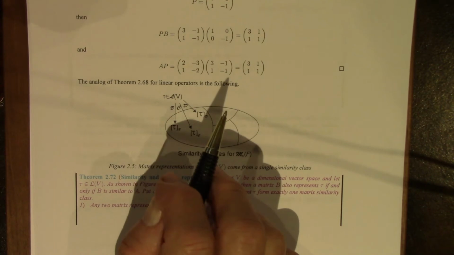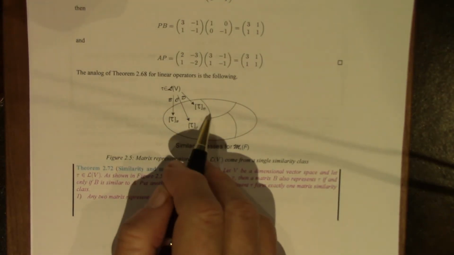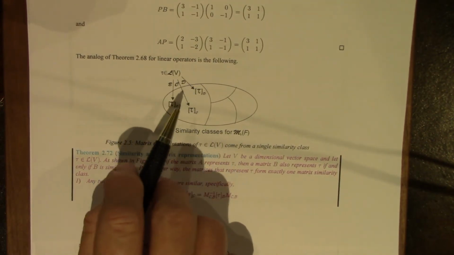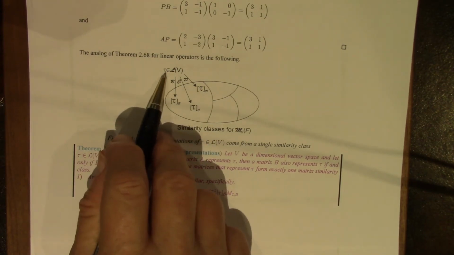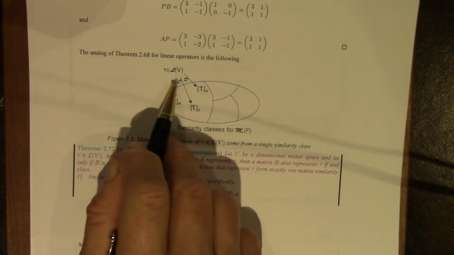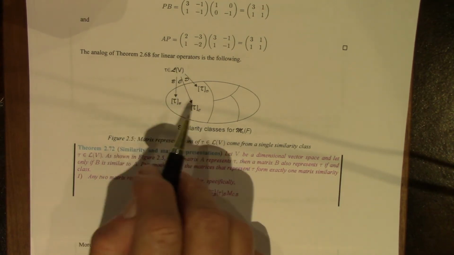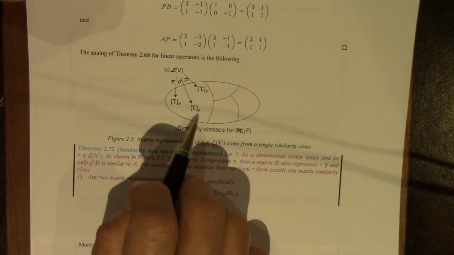The analog of the previous theorem goes like this. It's essentially the same, just a special case. Given a linear operator tau on V, we scan through all the ordered bases for V. We pick up matrix representations.